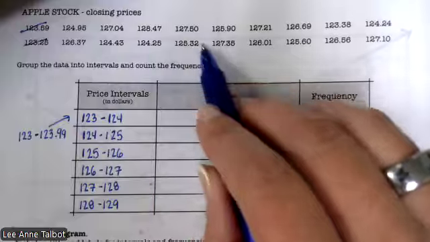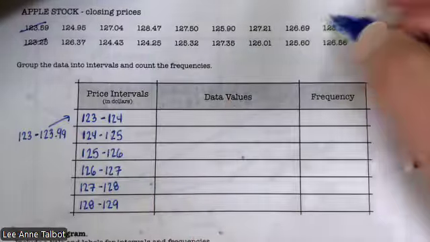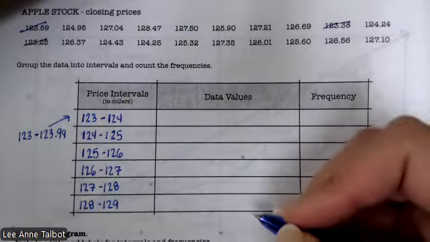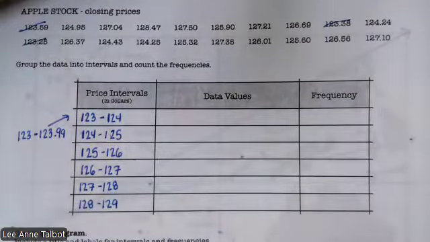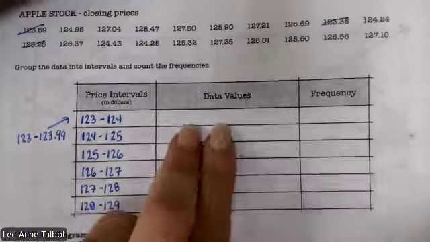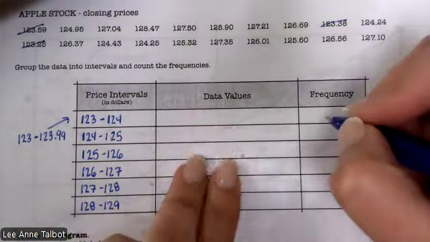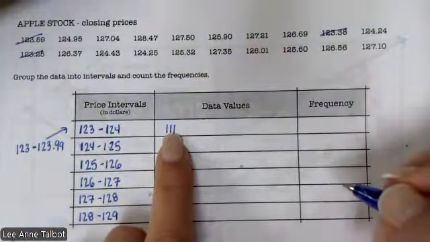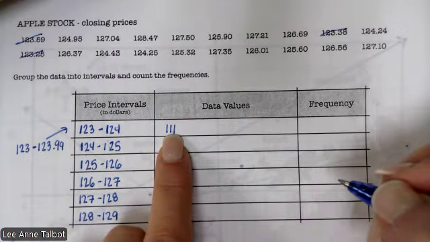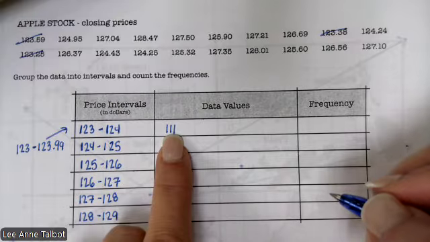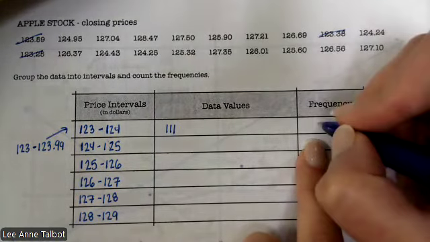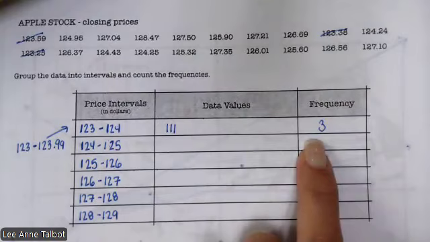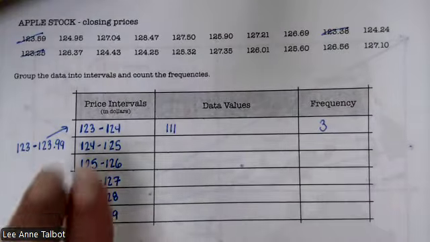1, 2, 3. You're supposed to list them in here. I don't really want to do that. What we're going to do instead is make tally marks. And then we're going to say the frequency is 3. So that means 3 numbers were in that range.